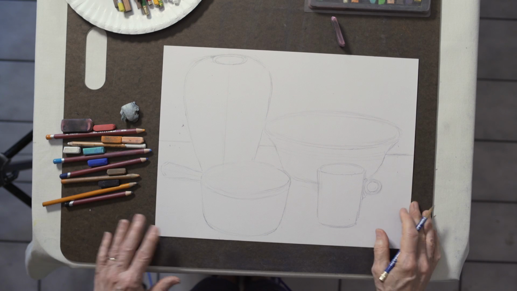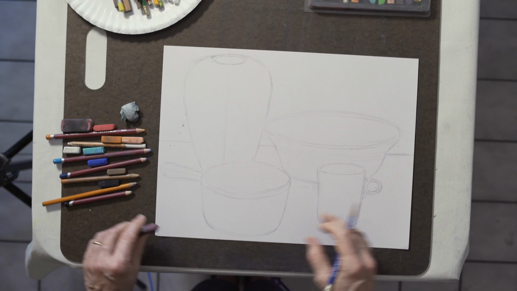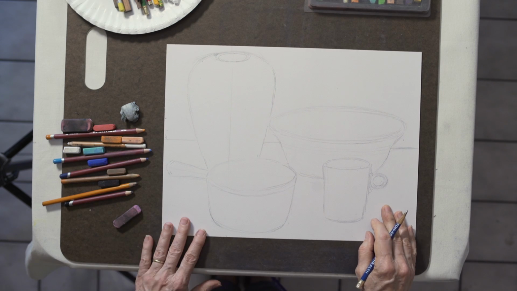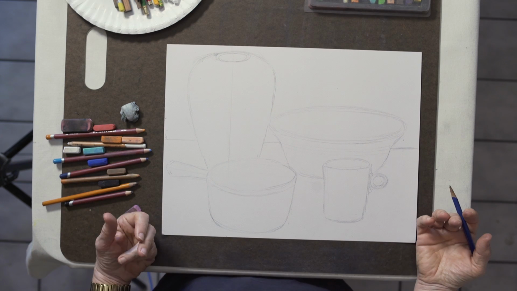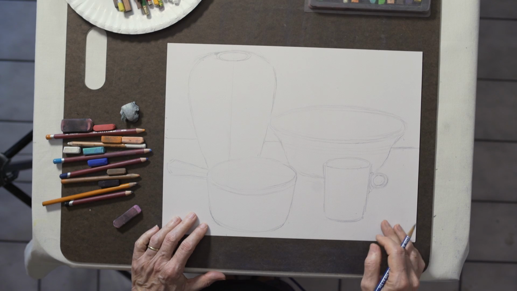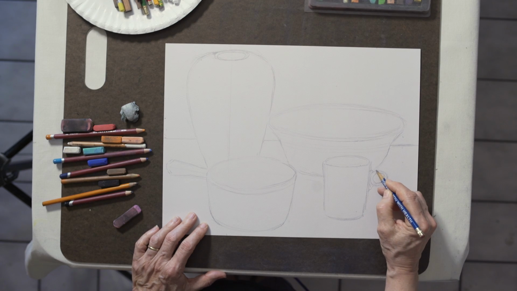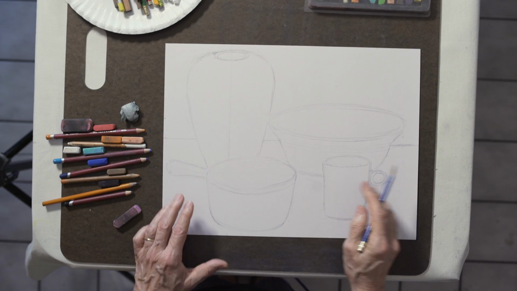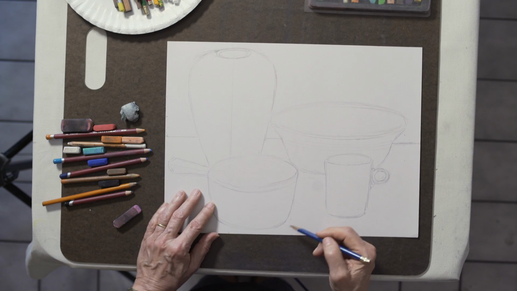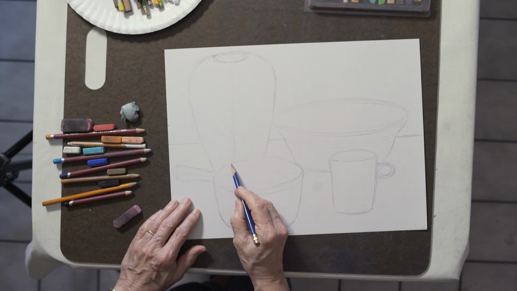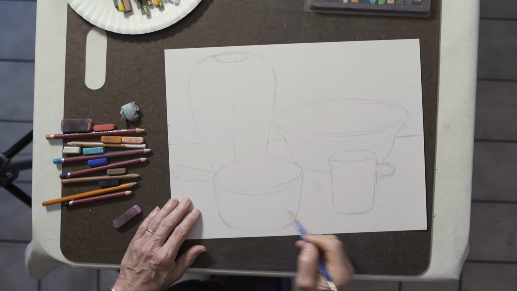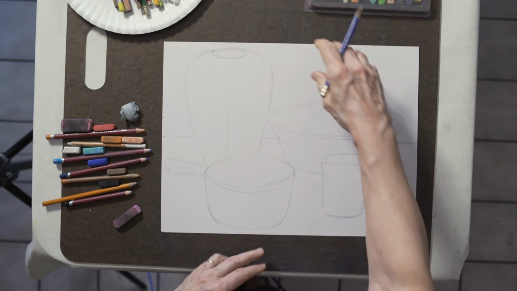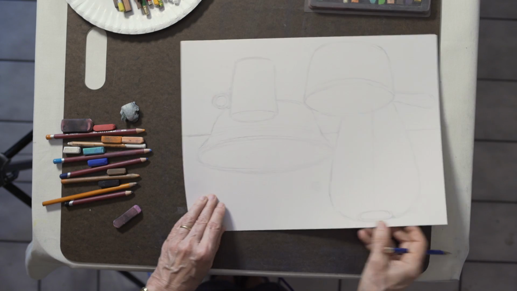Okay, so that's my line drawing. All of my objects are either symmetrical or semi-symmetrical. It includes this handle and this handle, but everything else is man-made. And so I can look and see whether or not it's the same when I flip it over.